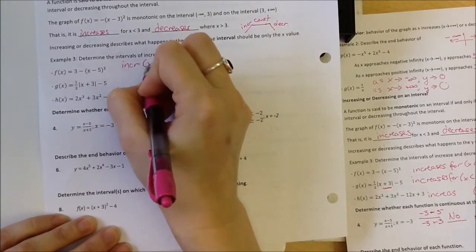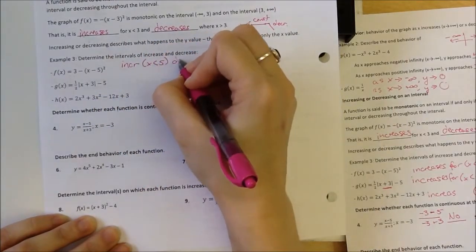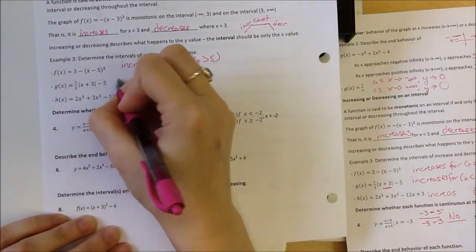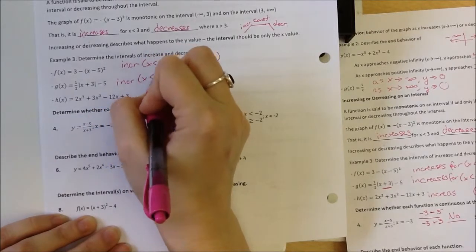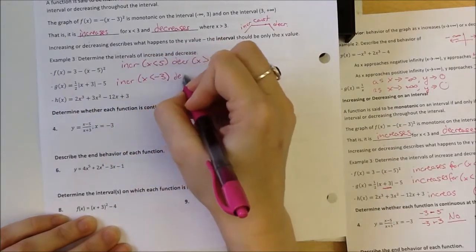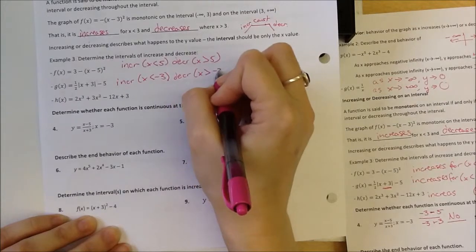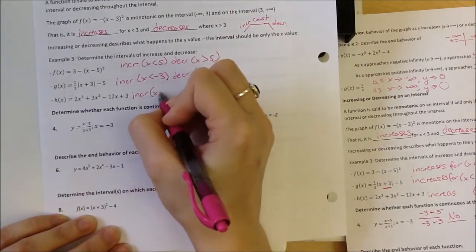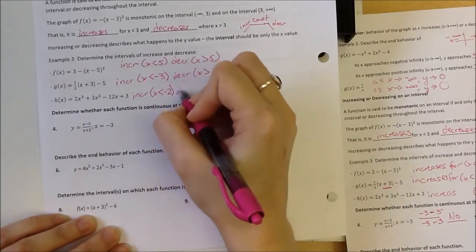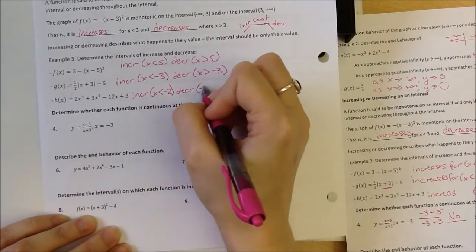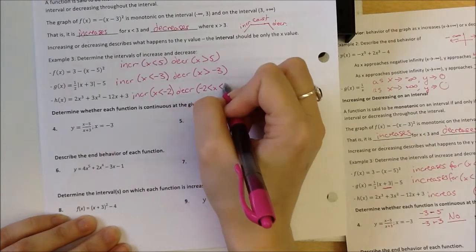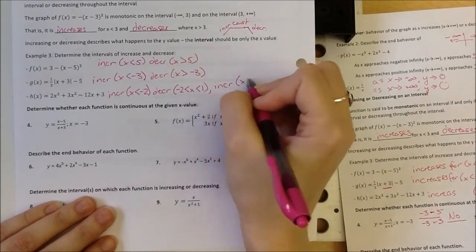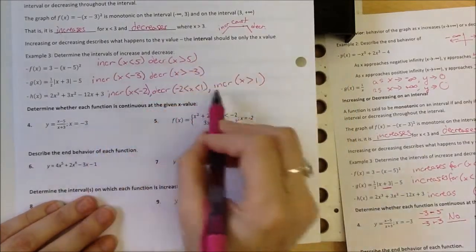increasing for values less than 5, decreasing for values greater than 5. G of x is increasing for values less than negative 3, decreasing for values greater than negative 3. H of x is increasing for x less than negative 2, decreasing from negative 2 to 1, and then increasing again for values greater than 1. This has 3 different intervals.